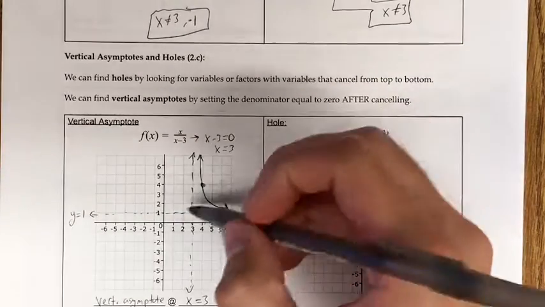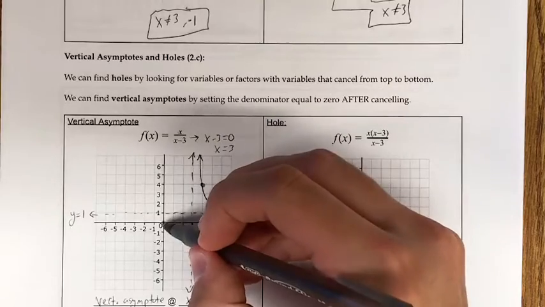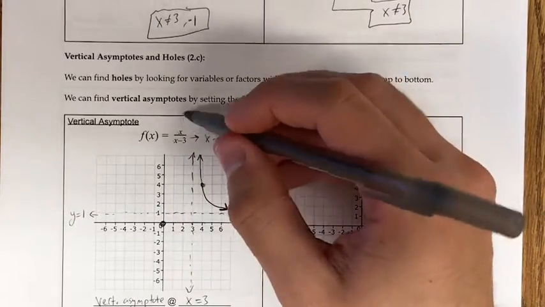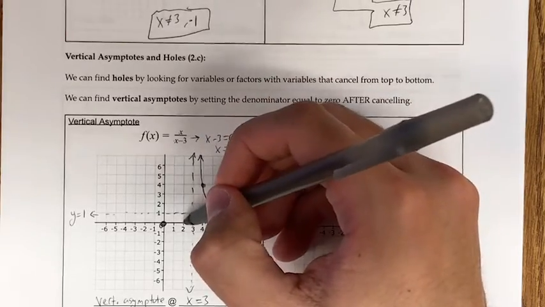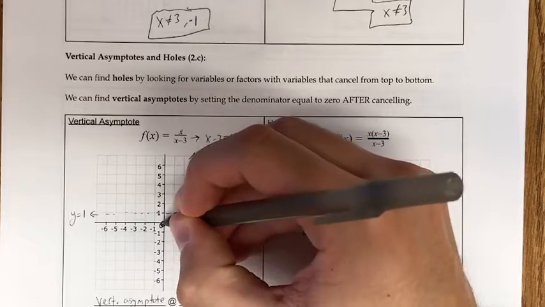Over here, just pick another one. Let's say 0. I plug in 0. 0 over negative 3 is 0. You can plug in some more points if you want to. Like if I want to plug in, let's say 2, 2 over negative 1 is negative 2.